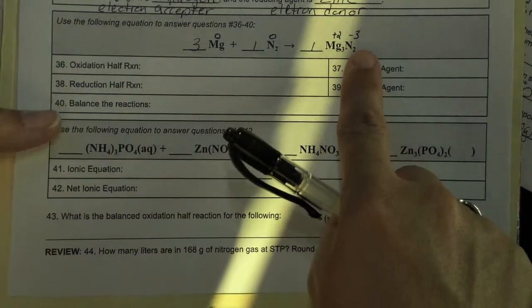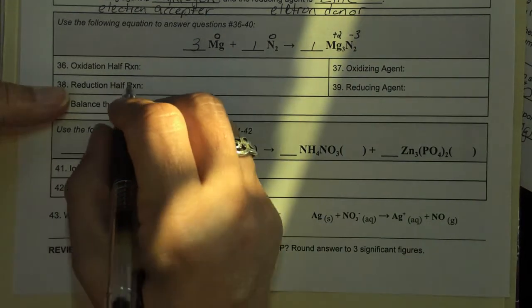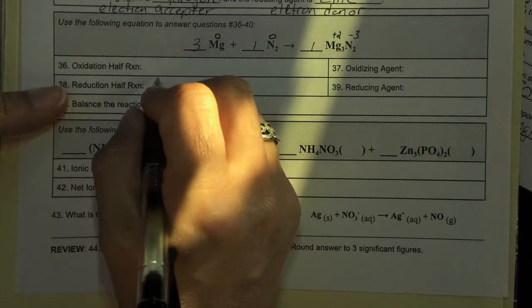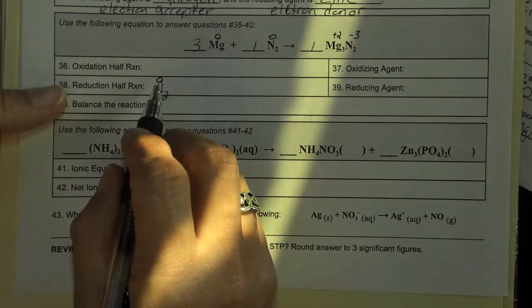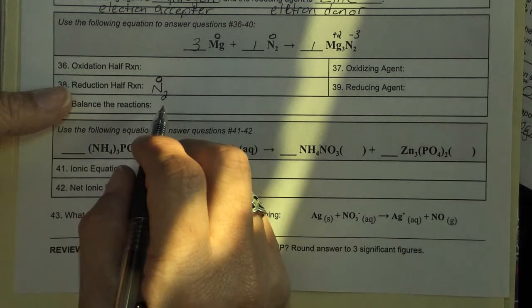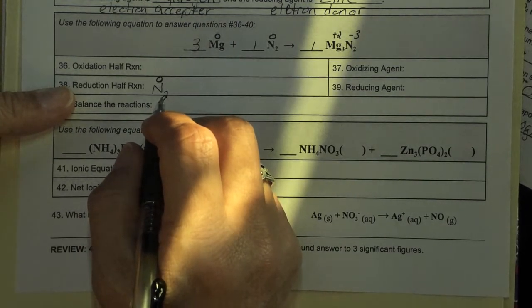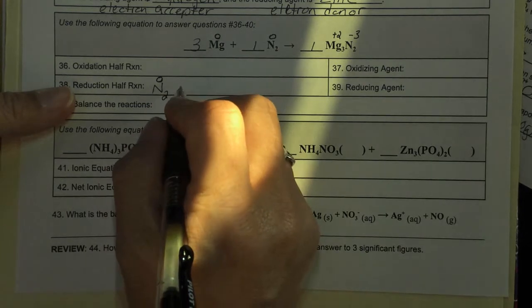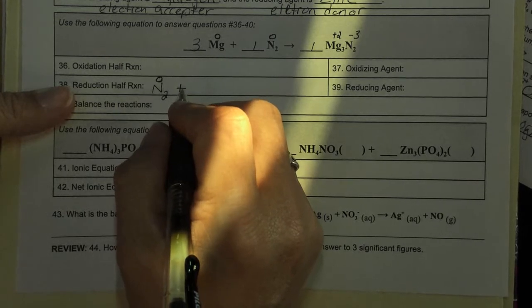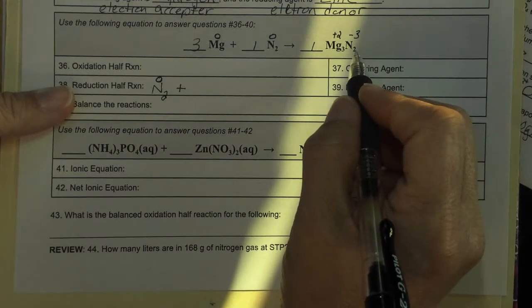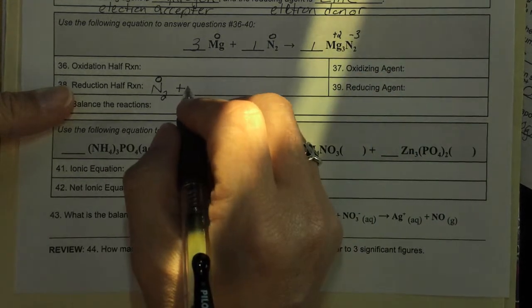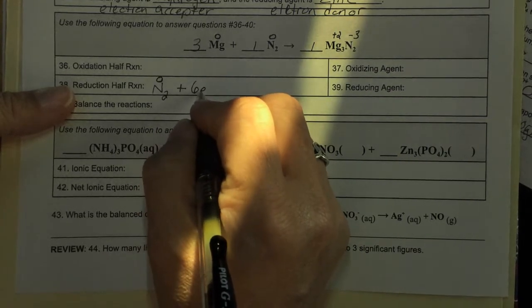So starting with nitrogen first, we're going to write N2 because that's what we've got, and it has an oxidation number of 0. It's together because it hasn't come apart or anything like that, and it is going to gain electrons. So because it's gaining electrons, we're going to add them on this side. And here's where you got to do a little bit of math. So this 2 times -3 equals a -6. So it is going to gain 6 electrons.